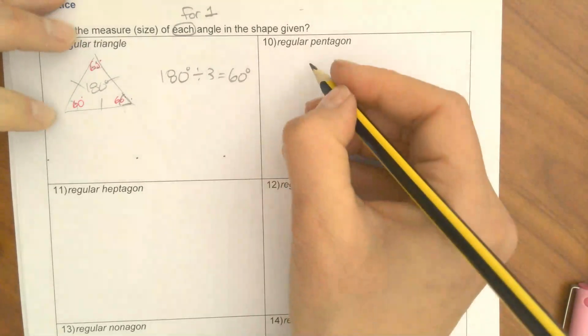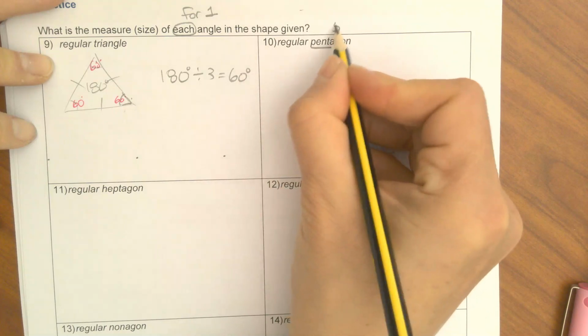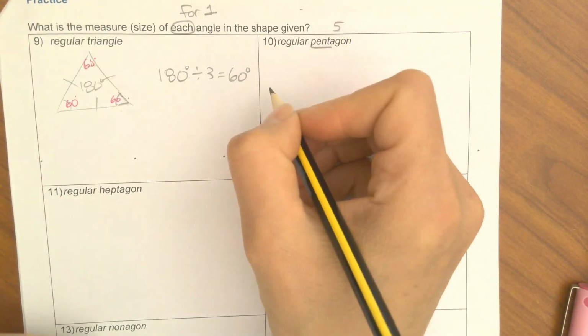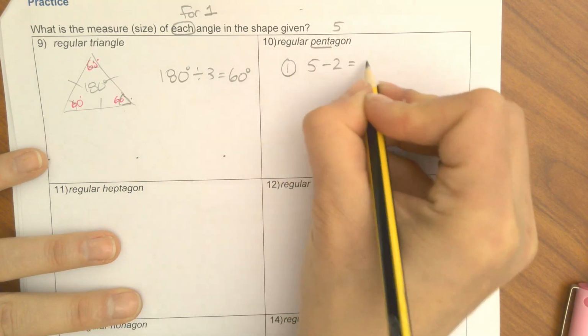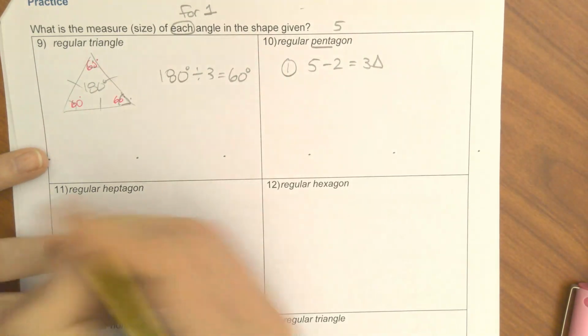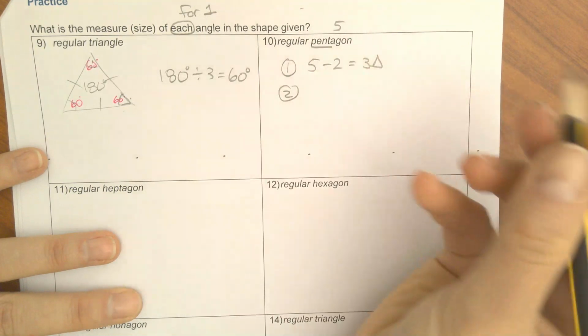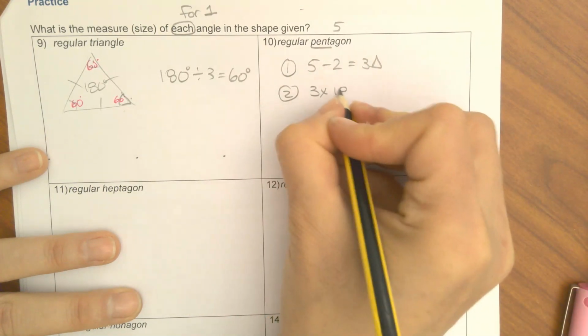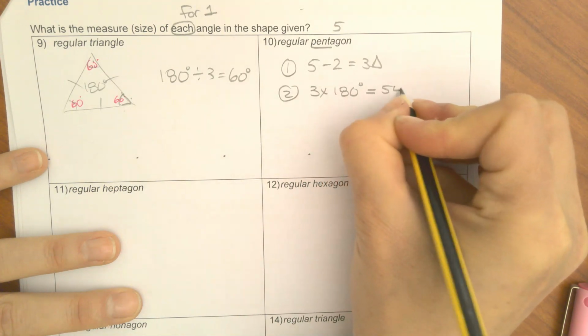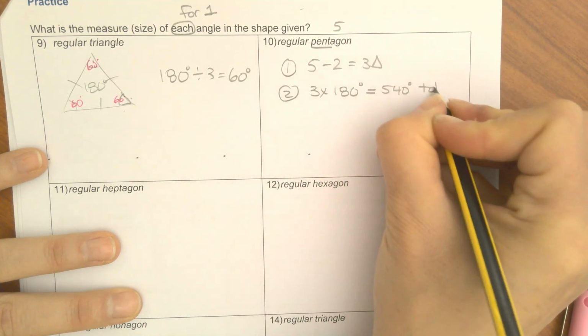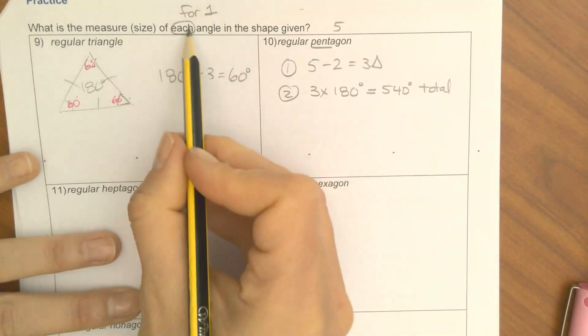So now pentagon. Pentagon is 5. I don't want to draw it. I just want to go, okay, 5 minus 2 equals 3. There's going to be 3 triangles. Step 2, I want to find the total. So 3 times 180 degrees equals 540 degrees. That's my total. But now it asks me for 1.